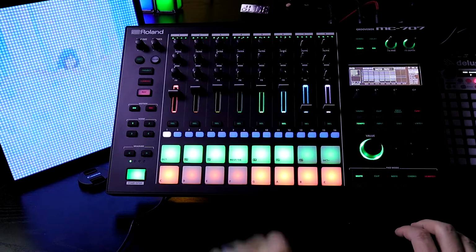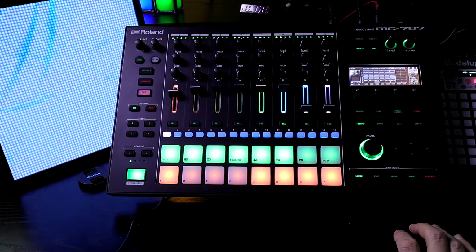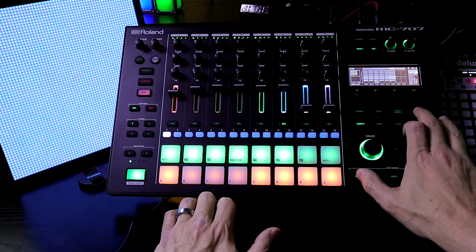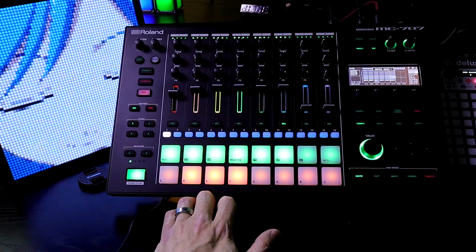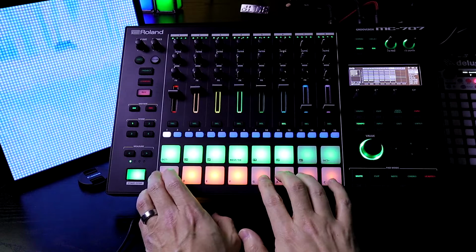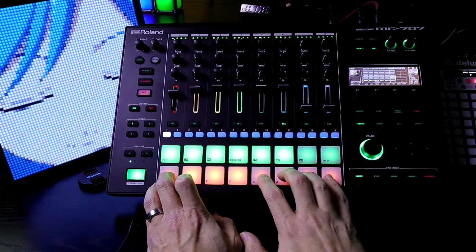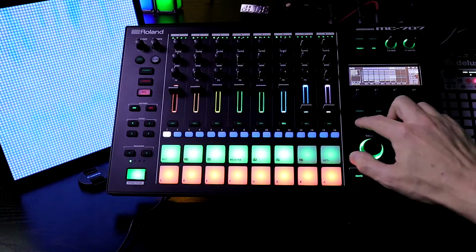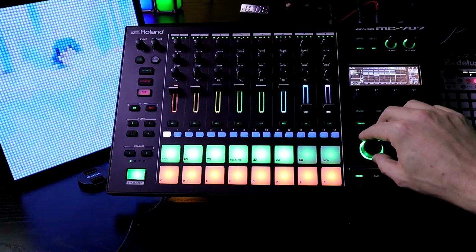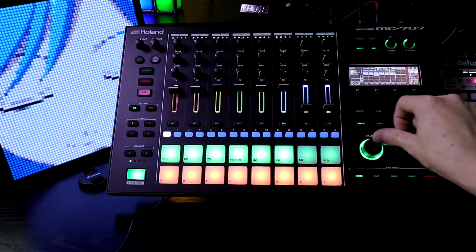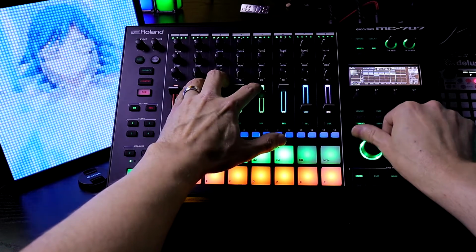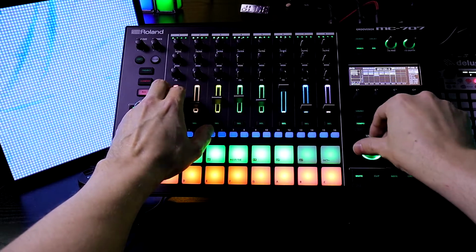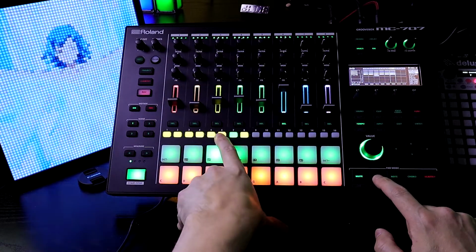It just toggles everything. Do it again. Now let's enable all of it. Let's go fast tempo again. Change to the next clip.